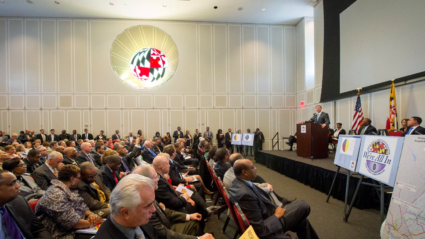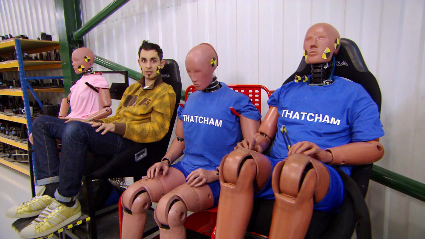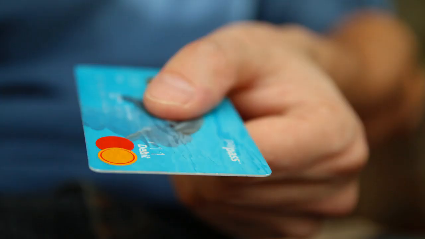There are times in life when it's easier, safer, or more convenient to use a placeholder to represent something or someone else. Individual representatives may be sent to speak on behalf of a company at a conference. Crash test dummies are used instead of real human beings for vehicle collision testing, and a credit card is an acceptable form of payment in place of cash.